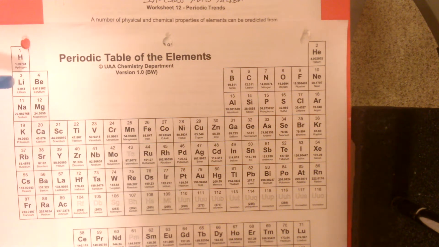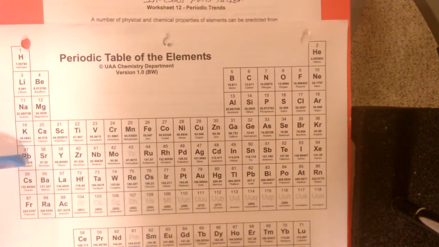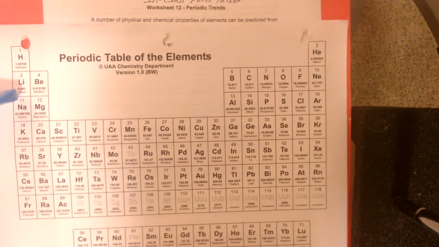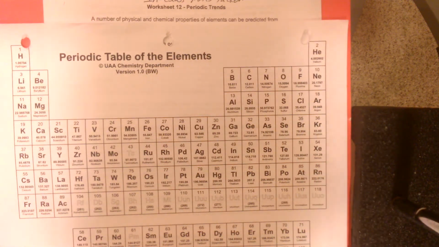Okay, and then as we move down, we go from period 2, energy level 2, period 3, energy level 3, and 4, and period 5, and period 6, we see the addition of those energy levels, those layers surrounding the nucleus that house the electrons. We see an increase in the number of those layers, much like an onion has multiple layers laying on top of one another, and as the number of layers increases, the radius increases.